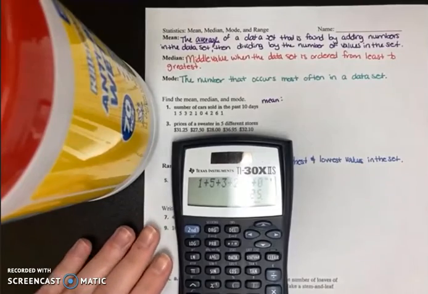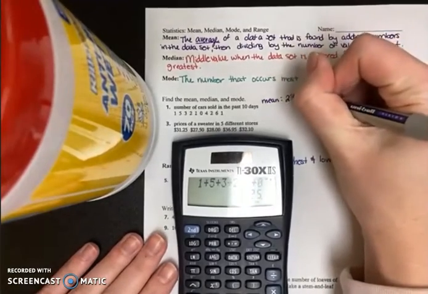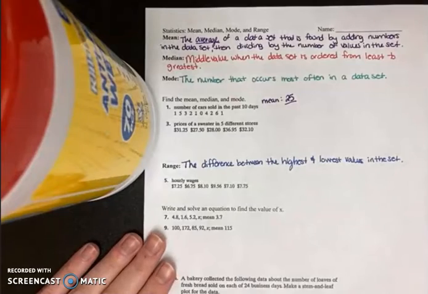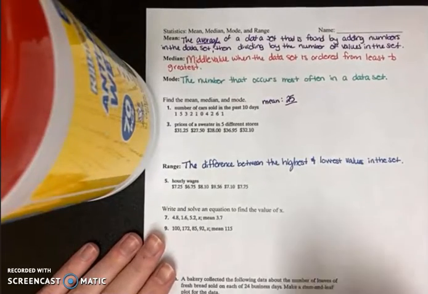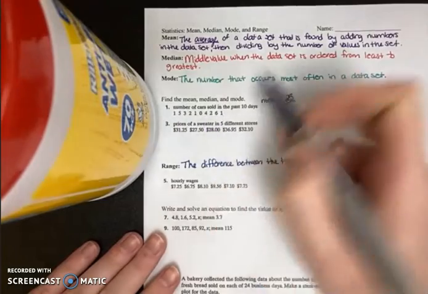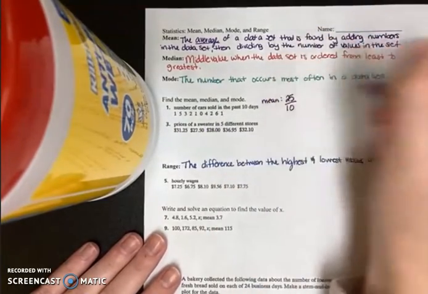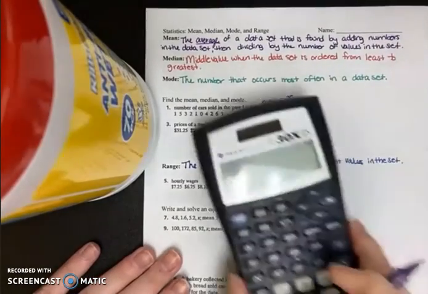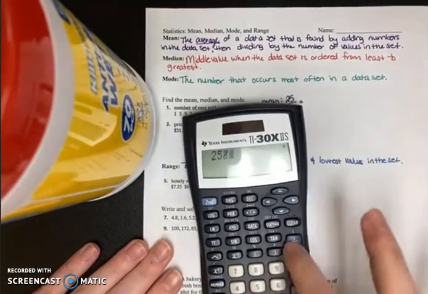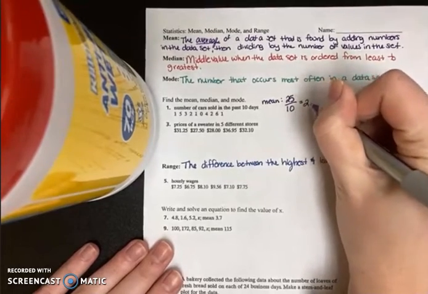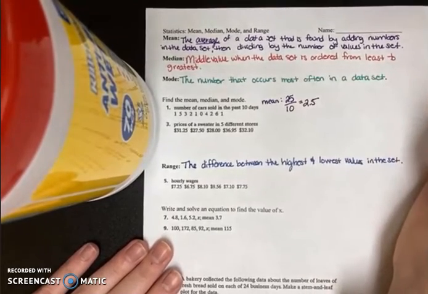So I can see that I have 25 when I add up all of the values. Now I need to divide it by the amount of values that I have in the set. So I have 1, 2, 3, 4, 5, 6, 7, 8, 9, 10 values in the data set. Which means to find the mean, all I have to do is 25 divided by 10, and that gives me 2.5. I would like decimals when we're doing mean, median, mode, and range.